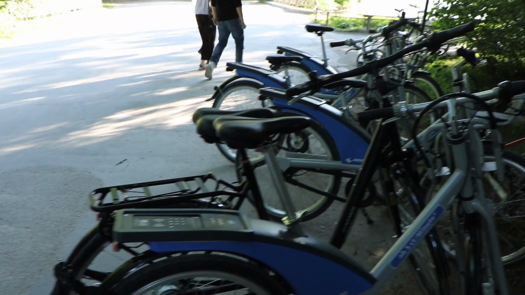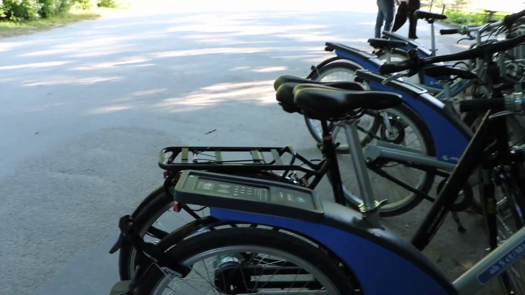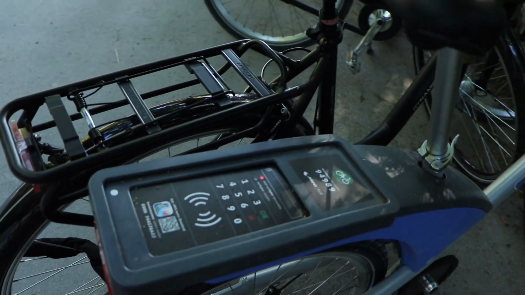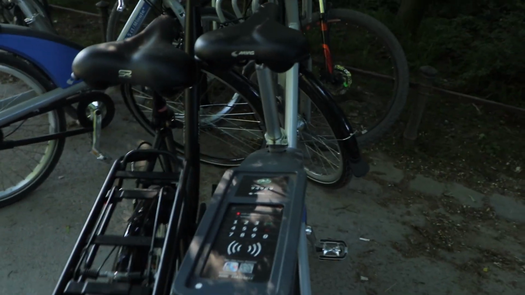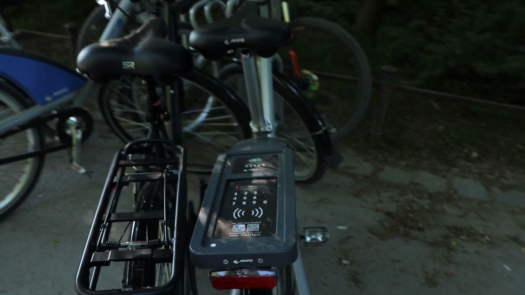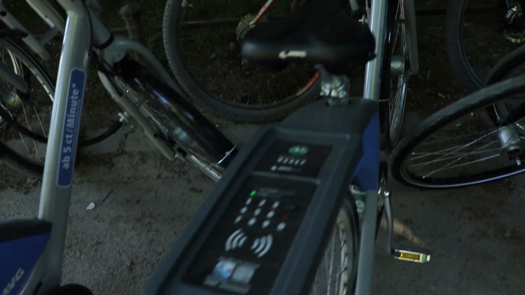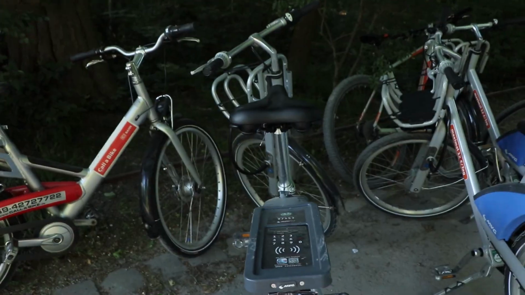These are the bikes which you can rent here. You can take them from anywhere in the city. You have to book it online and then you get some code. You have to enter the code and then you are free to take it. Payment will be taken automatically from your account, so there is no tension of paying cash or something.